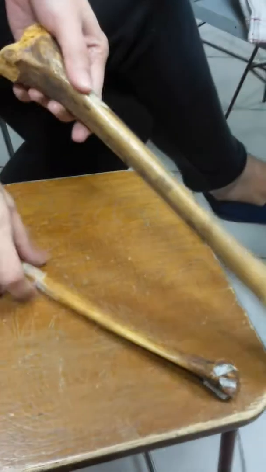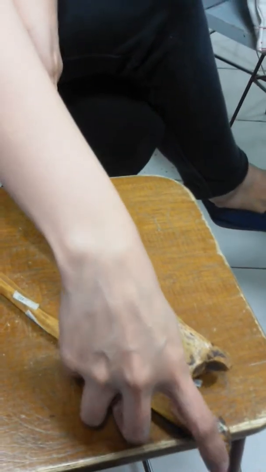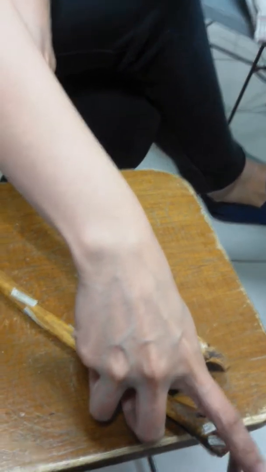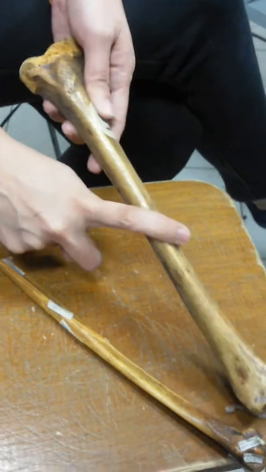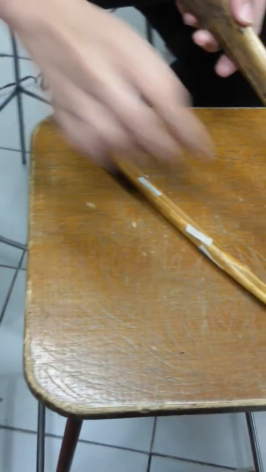Lahat ng malleolus sa tibia, medial malleolus, kasi yung lateral nasa fibula. Ito naman, lagi itong lateral malleolus. This is the head of the fibula, the body or the shaft, and the lateral malleolus.